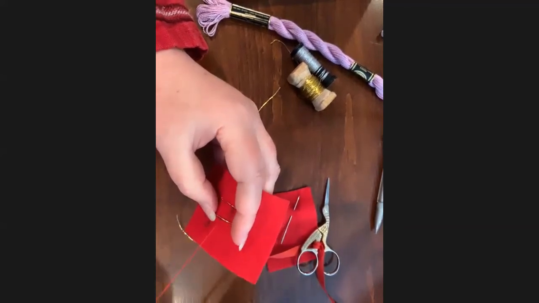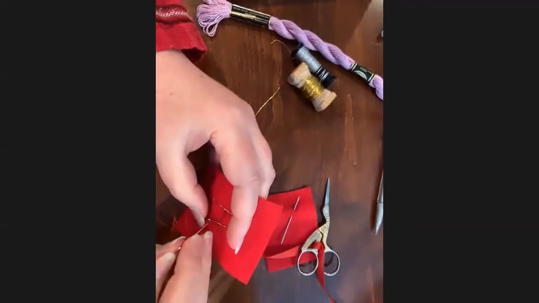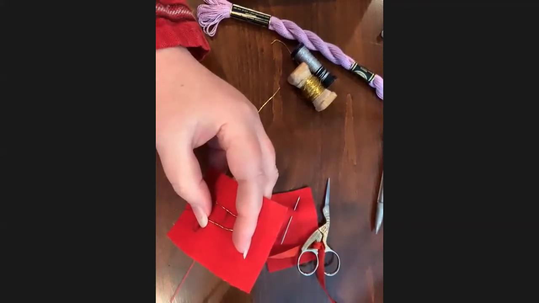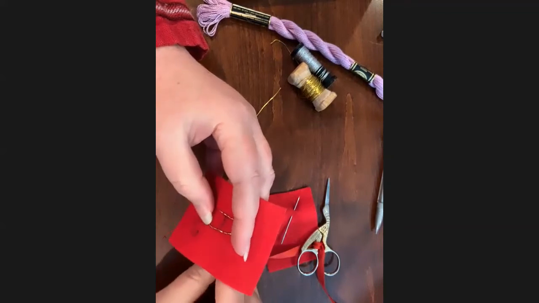You don't have to use craft felt. It's just a really convenient thing to use if you're going to hang this on a Christmas tree or along a mantle or anything like that.